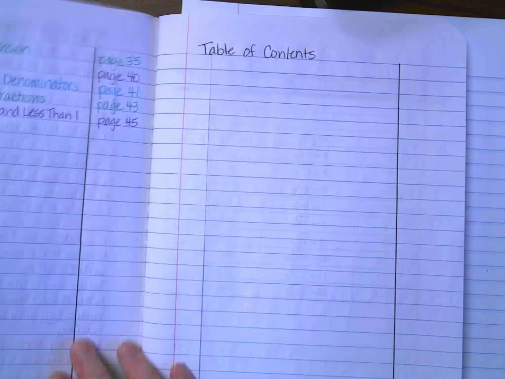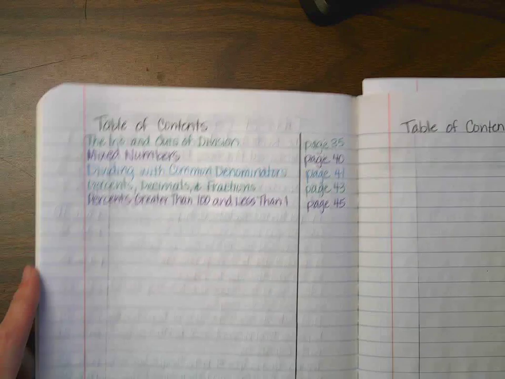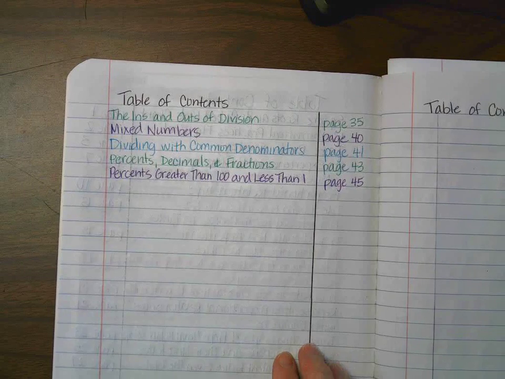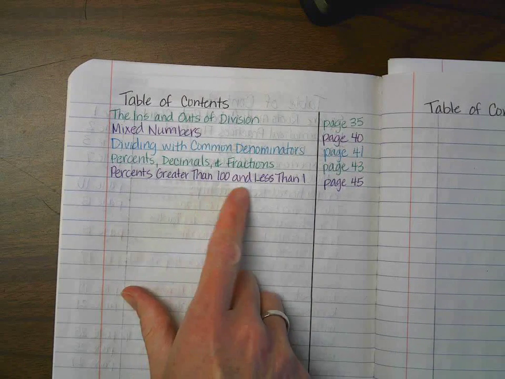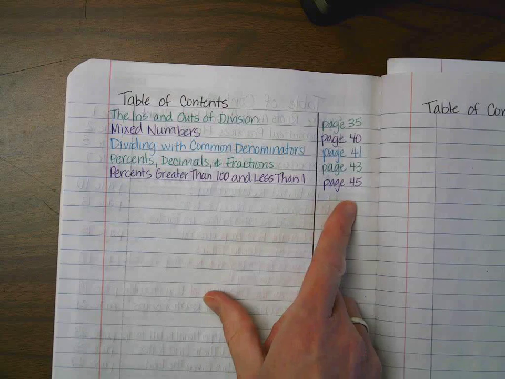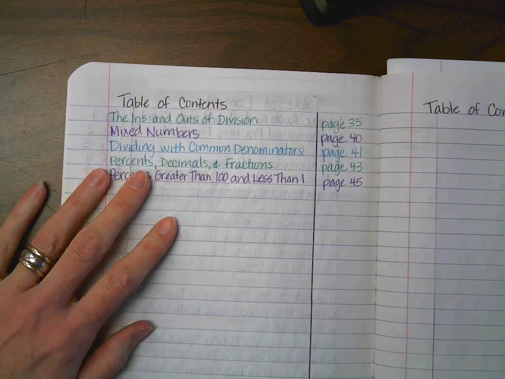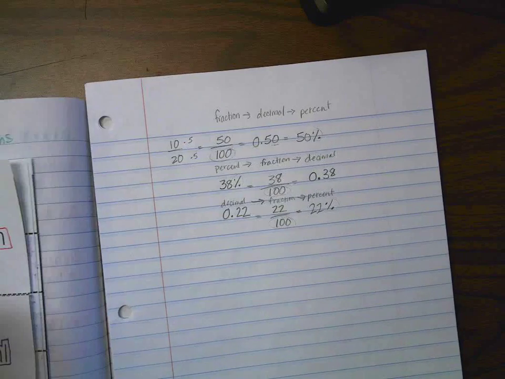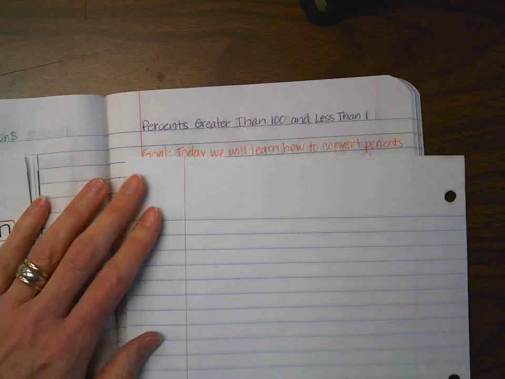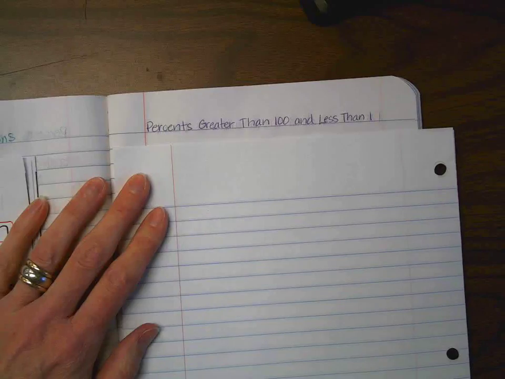In my table of contents, the name of lesson 19 is percents greater than 100 and less than 1. This can be found in my comp book on page 45. I'm going to turn there, page 45. And here we are: percents greater than 100 and less than 1.